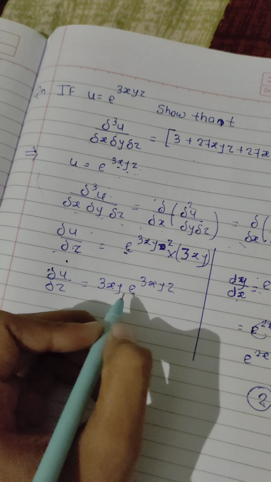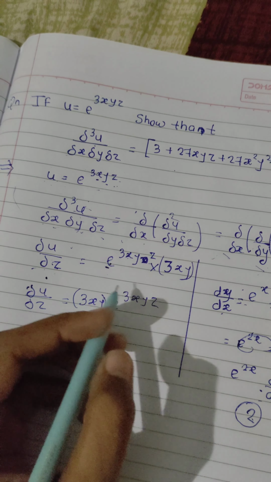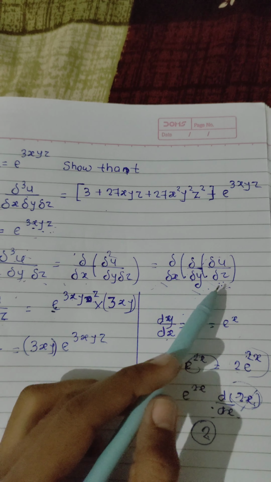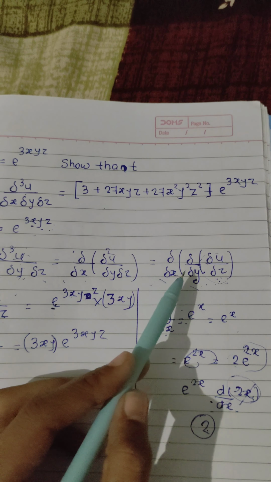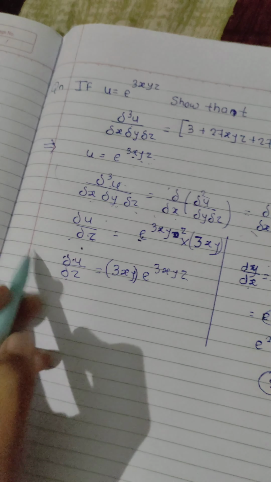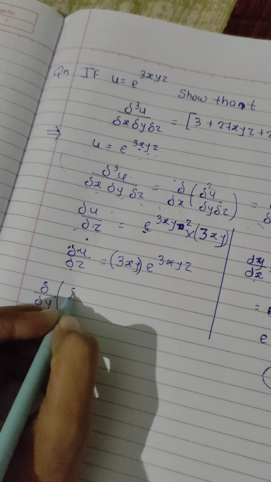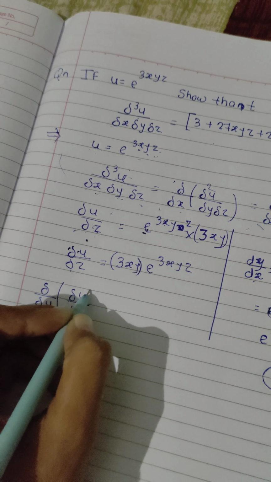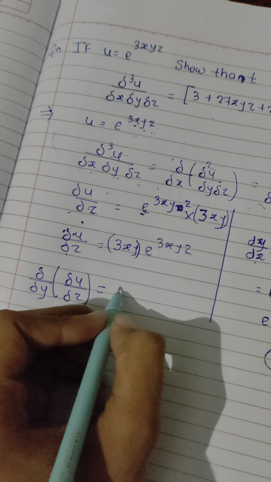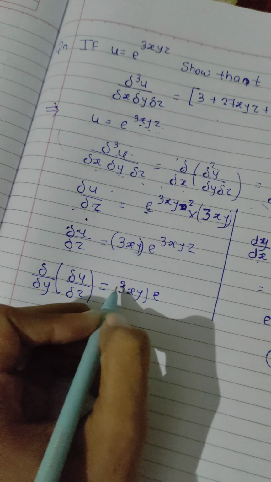Let's write it in brackets. Now we have found ∂u/∂z. Now let's differentiate this function with respect to y. So let's write ∂/∂y of ∂u/∂z. Here we first write the equation 3xy times e^(3xyz).